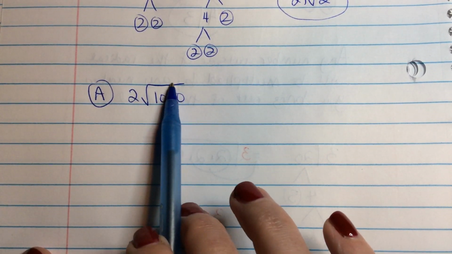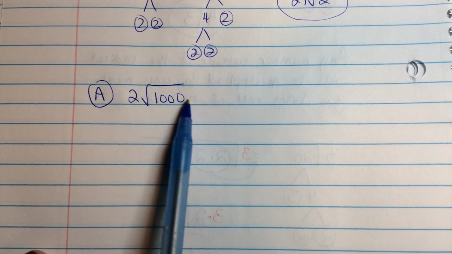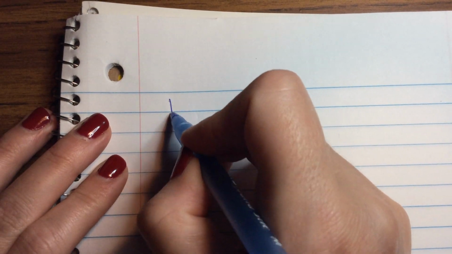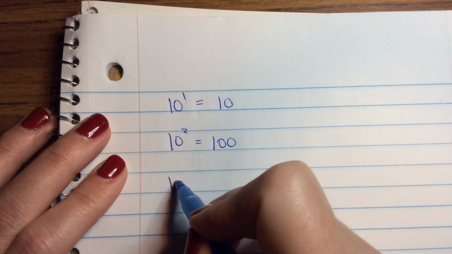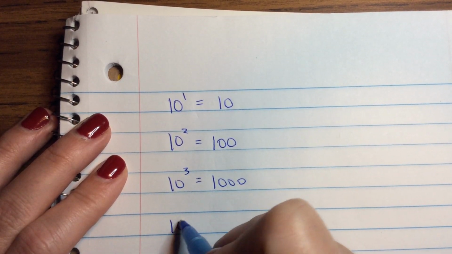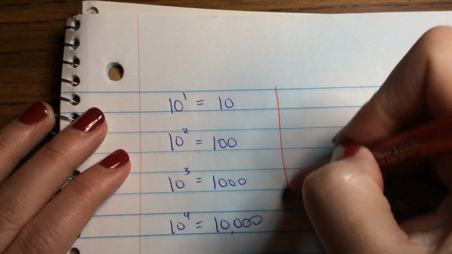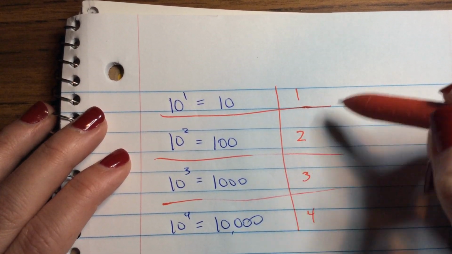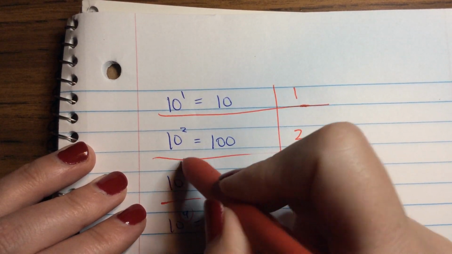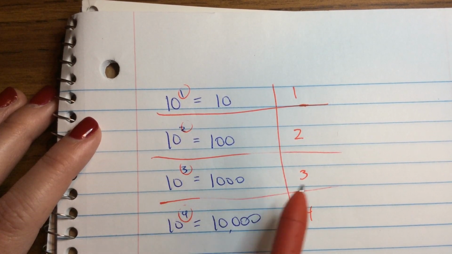The weird thing about powers of 10, this is a power of 10. It starts with a 1 and it has zeros behind it. Let's write the powers of 10, just so you can see them. So 10 to the first power is 10. 10 to the second power is 100. 10 to the third power is 1,000. And so forth. So notice the pattern here. I'm going to count zeros. There's 1 zero, 2 zeros, 3 zeros, 4 zeros. And it's not a coincidence that they're also the exponents. 10 to the 1 has 1 zero, 10 to the second has 2 zeros, and so forth.